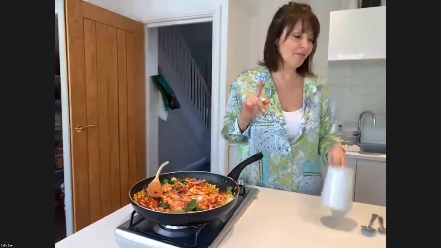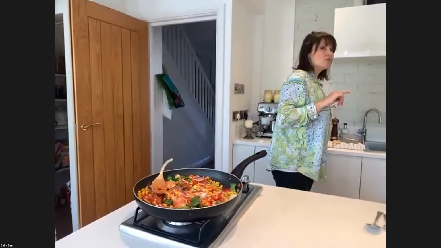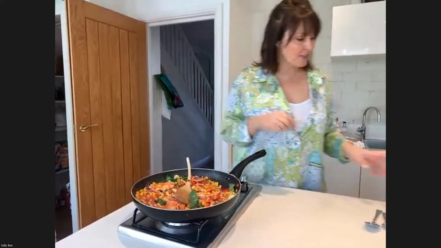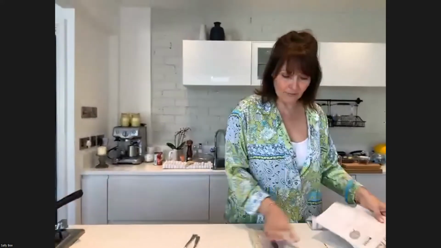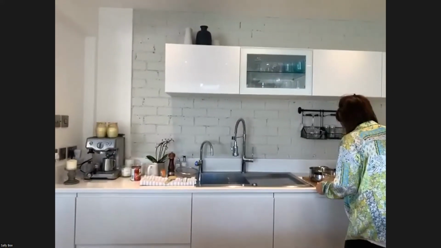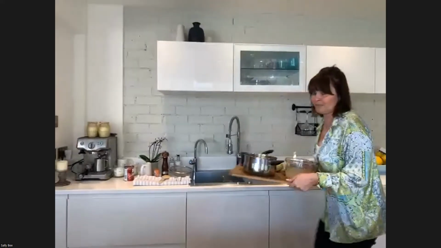Obviously, you need to check that the chicken is cooked all the way through before you serve it. But that will take on all the delicious flavours. Now, while that's finishing to cook, I'm going to move over and get things ready for the poached pears. Let me just move this over here without dropping it. Fingers crossed. Be on my side, be on my side.